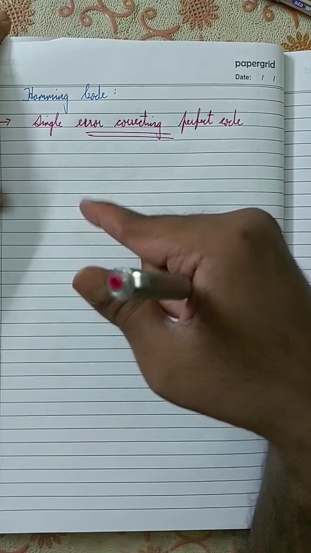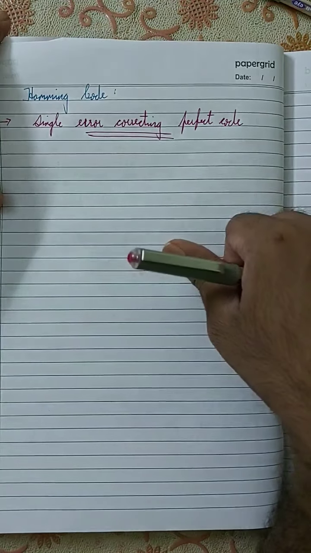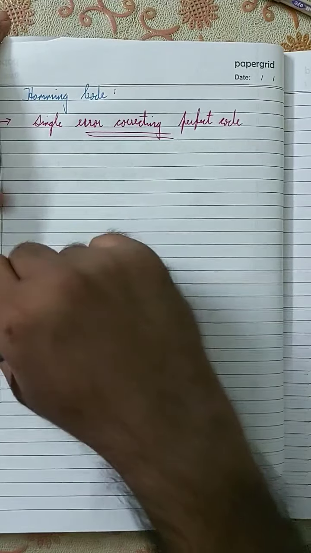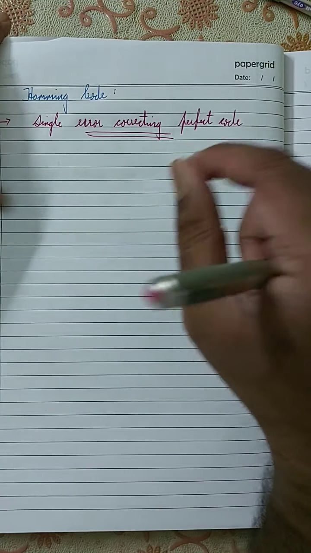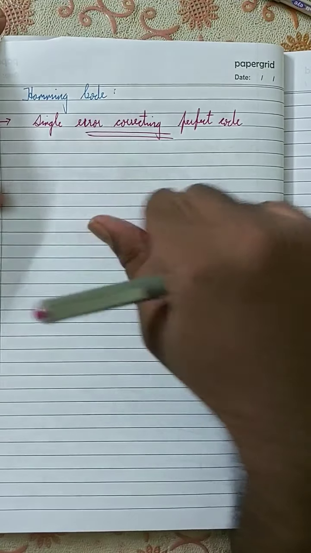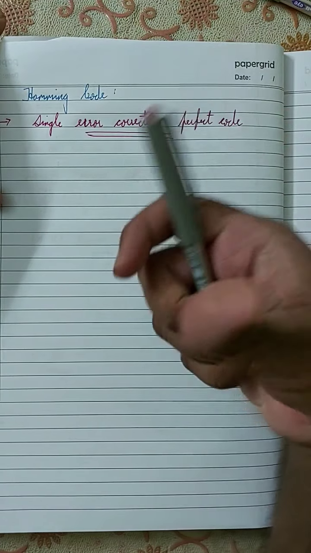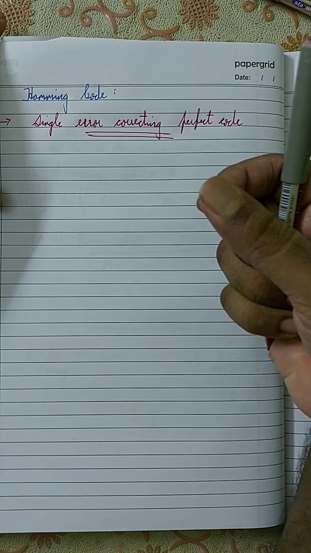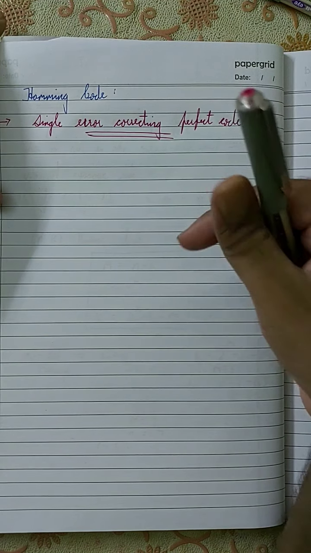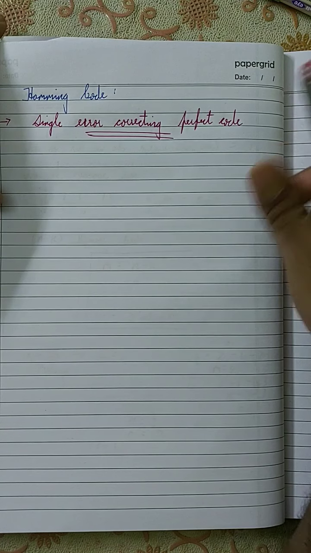Single error correcting means it is able to self correct if there is an error in one bit. That is called a single error correcting code, that is t equals 1, the error correcting capability is equal to 1. That is, if the receiver receives the code word and there is an error in one of its bits, then the receiver is able to correct it by itself.